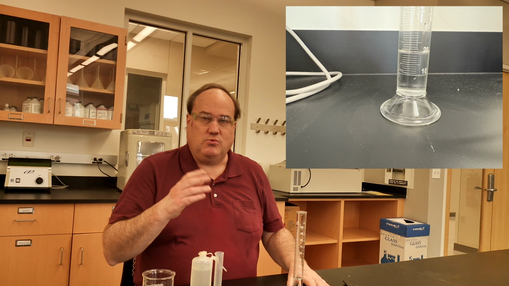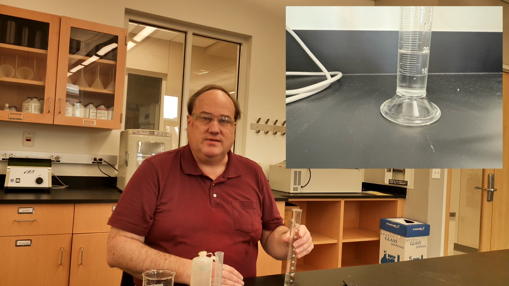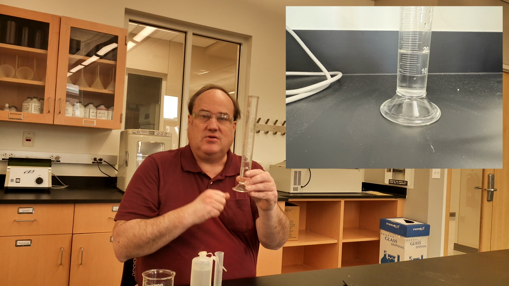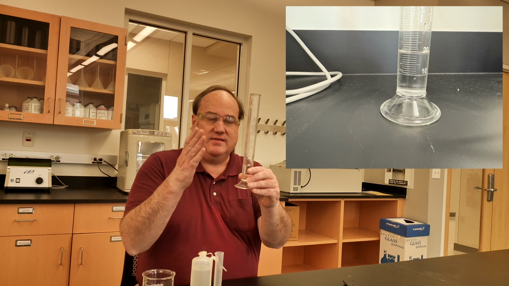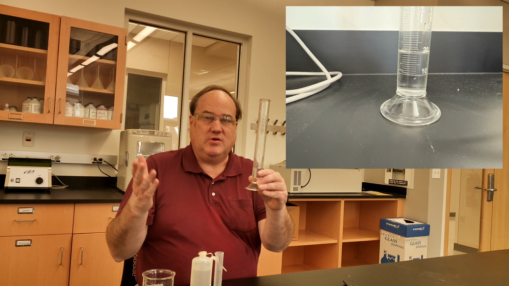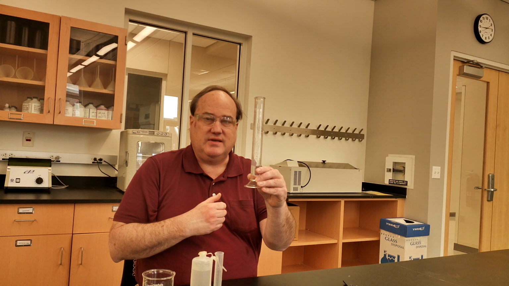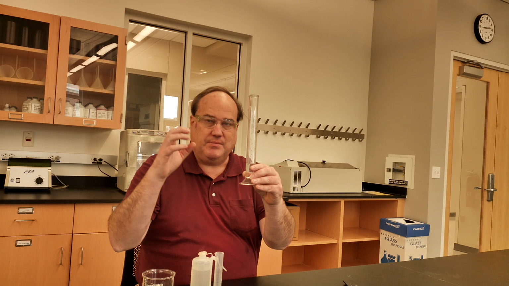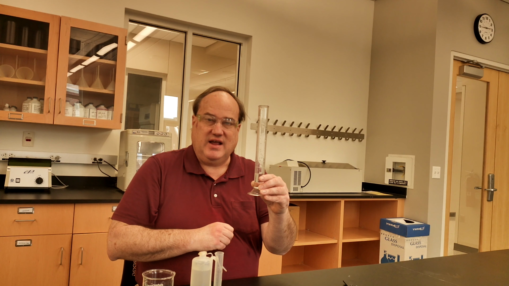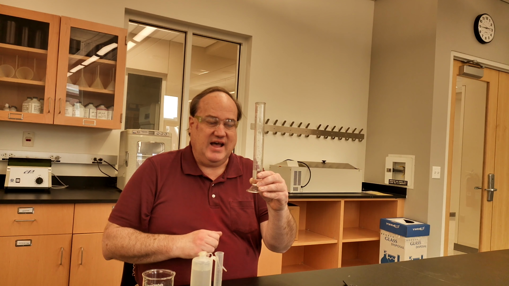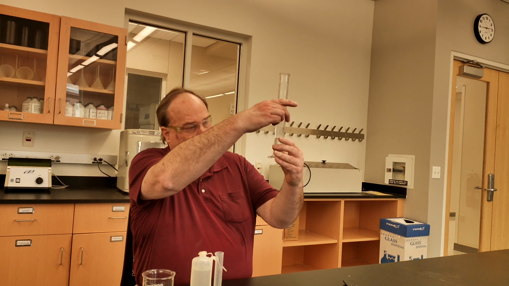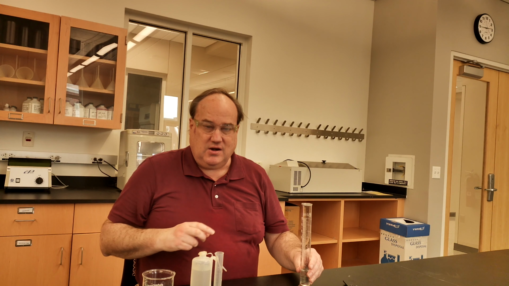The one important thing when measuring volumes in a graduated cylinder is that the liquid usually adheres to the sides of the graduated cylinder. And so there's a curved surface that's called a meniscus. When we record an accurate measurement on a graduated cylinder, we record from the bottom of that meniscus to ensure the most accurate measurement. We don't record from the sides. So this is approximately 20 milliliters right there.